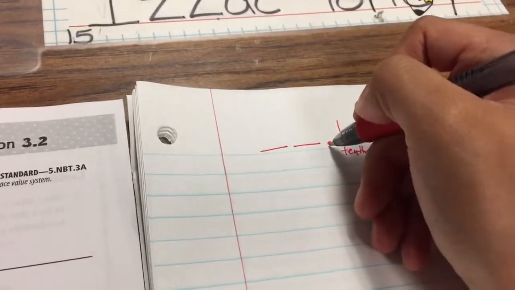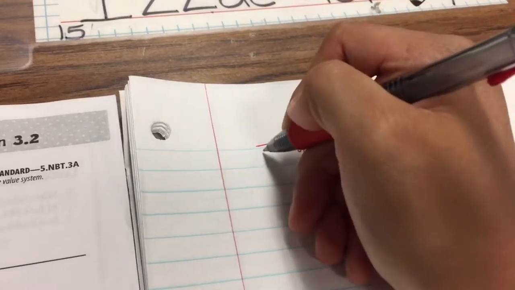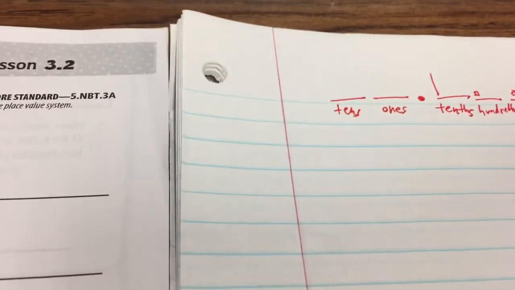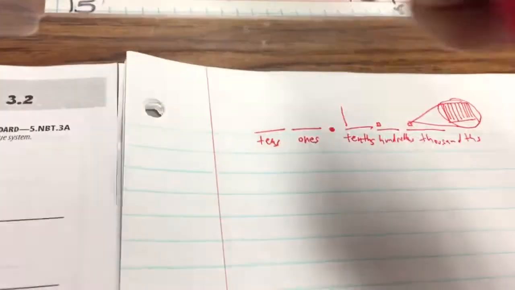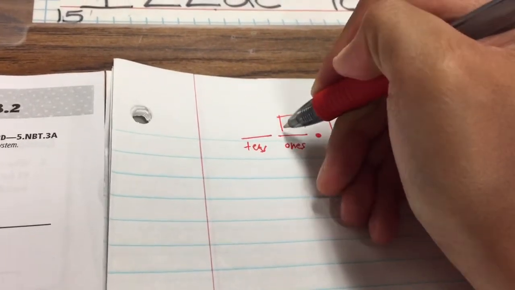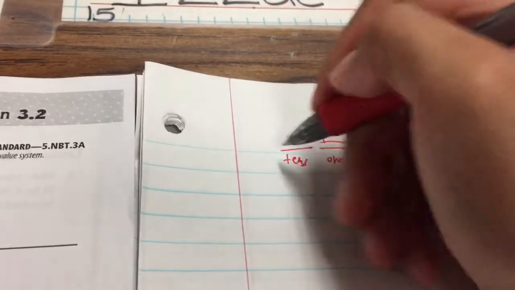To the side of the decimal, the first one is our ones, and the next one is our tens. And if you want to look at chapter 1 again, we did the different periods of the whole numbers. So we have the ones period, the thousands, the millions. For fraction reasons, we're not really going to exceed the tens too much. The ones will be represented with a flat, and the tens are represented with the large cube.